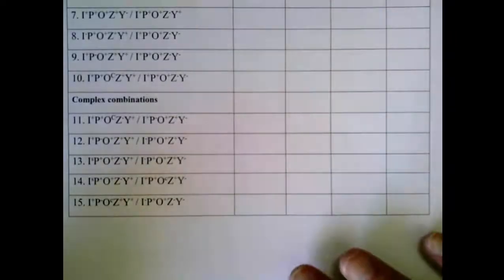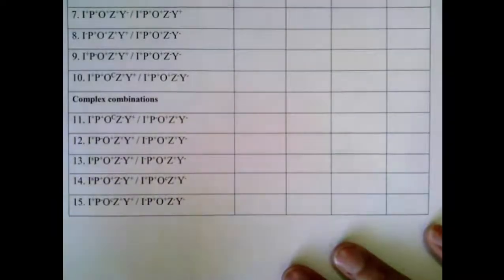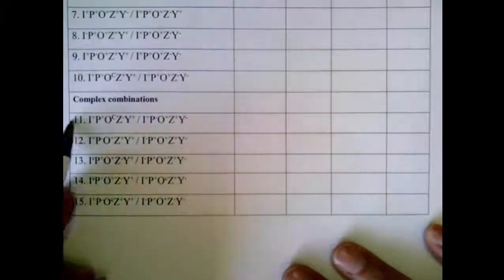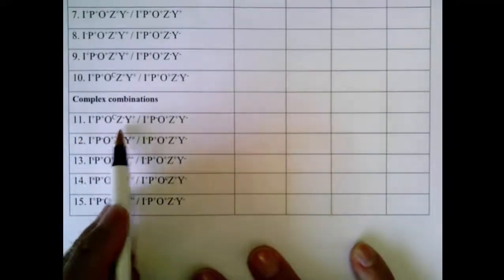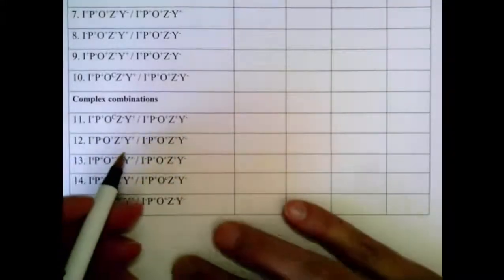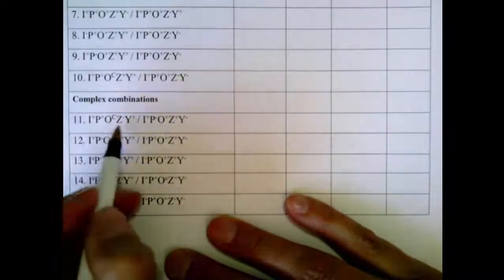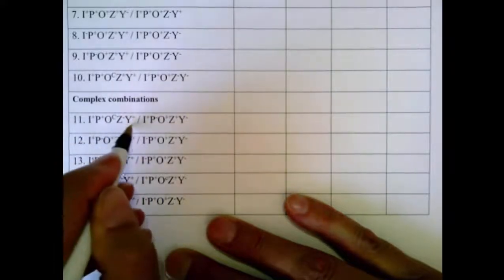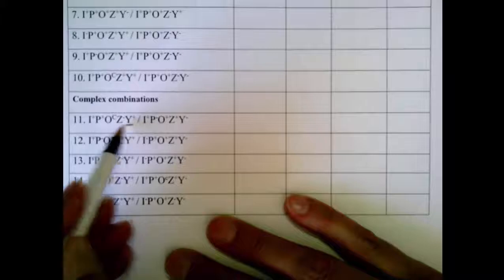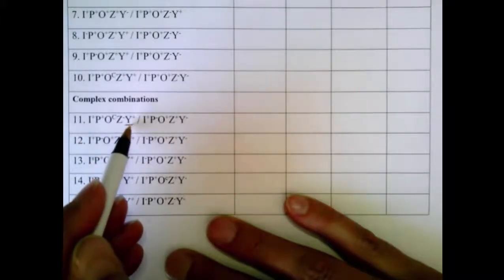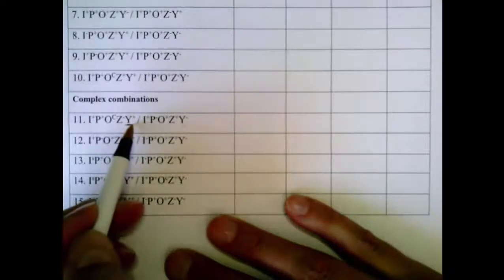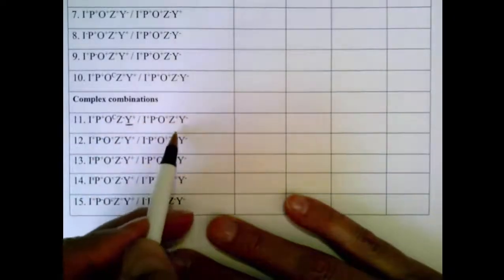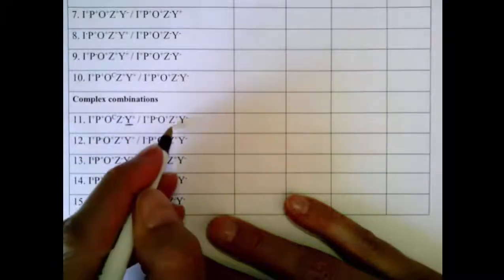So first I'd like to go over the complex combinations in the lac operon worksheet. In 11 through 15, these are pretty challenging. The first thing that I would look at in these problems is where you have functioning genes. In this first copy of the lac operon, you have to transcribe in order to get the Y protein produced. The Z is mutant here, but the Y is wild type, and over here the Y is mutant. So you must transcribe here to get Y produced, and you must transcribe here to get Z produced.